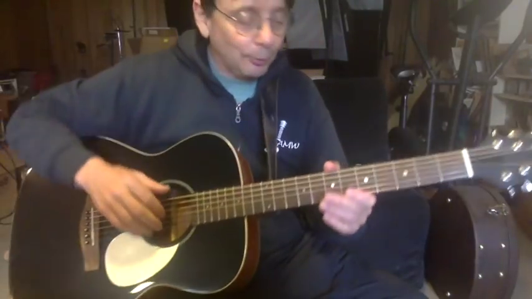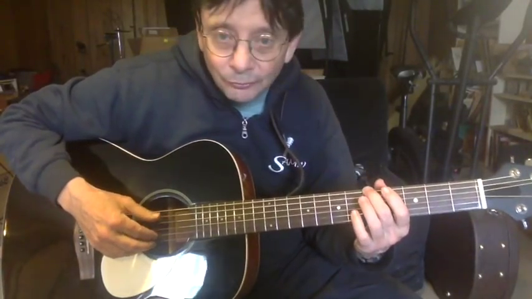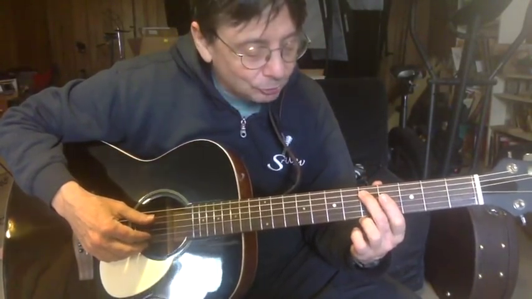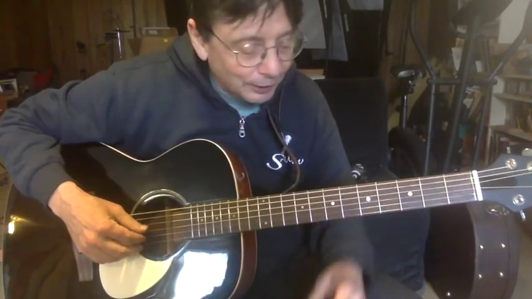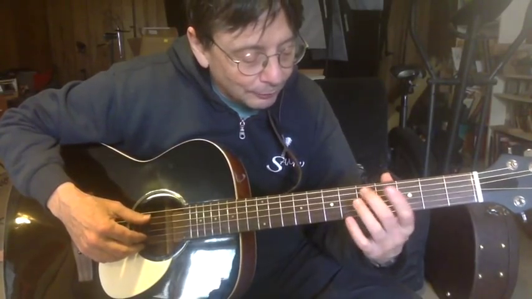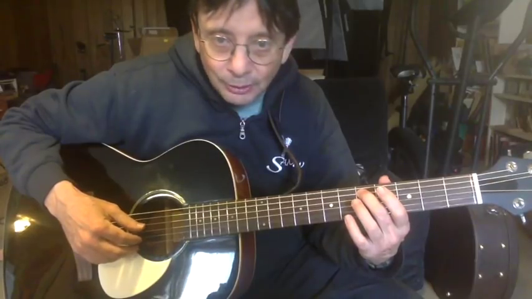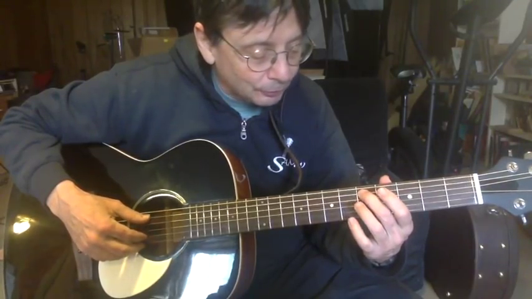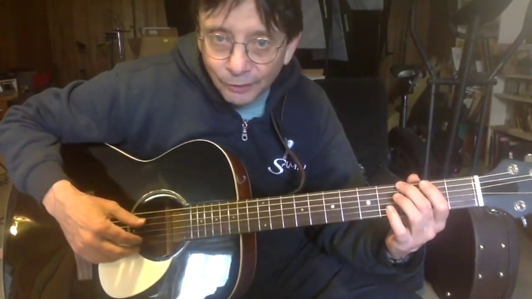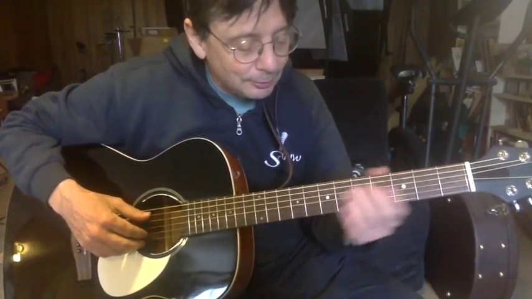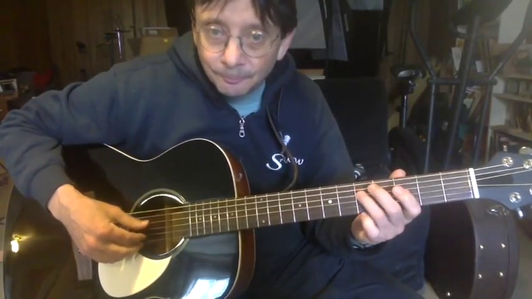So what you want to do is learn a bunch of 2-5s and be able to find them all over the neck. Find ones with the root note on the low string for the 2 and on the A string for the 5, and then find chords with the root note on the A string for the 2, and then the lower string 2 frets down for the 5s. So it's either this way or this way.